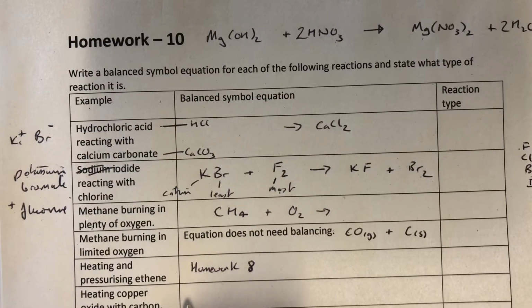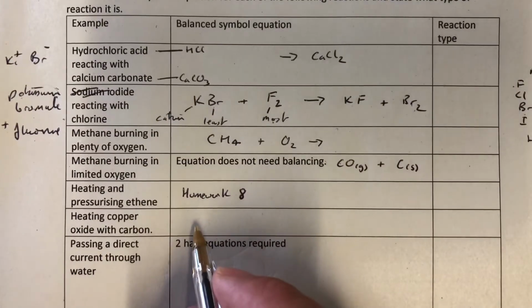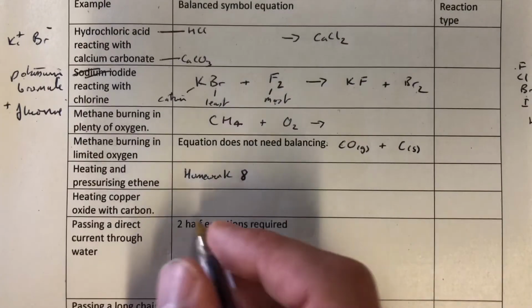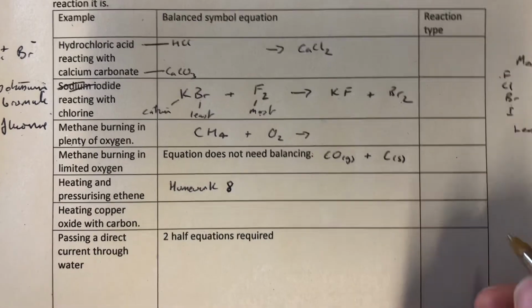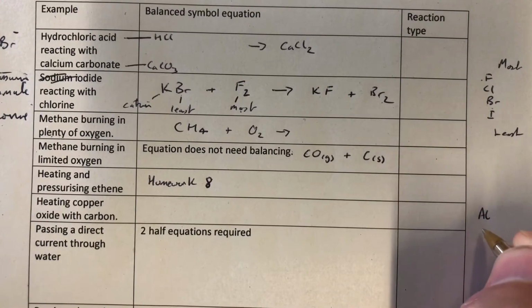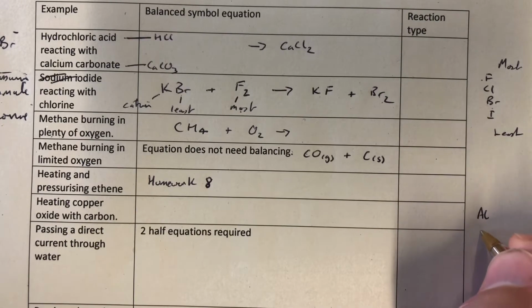Heating copper oxide with carbon. Okay, this is year 10 revision. We did extracting metals from their ores. Okay, so displacement reaction again. So we had a reactivity series of metals, and we had the likes of aluminium at the top of it. And then we put carbon in there.